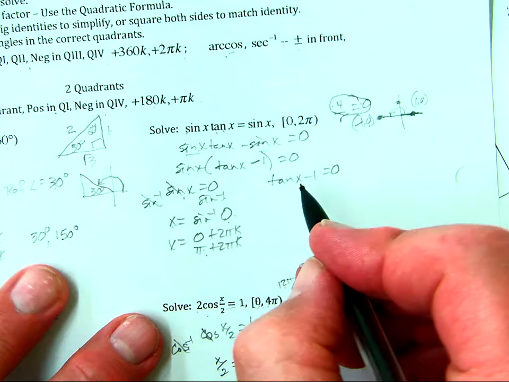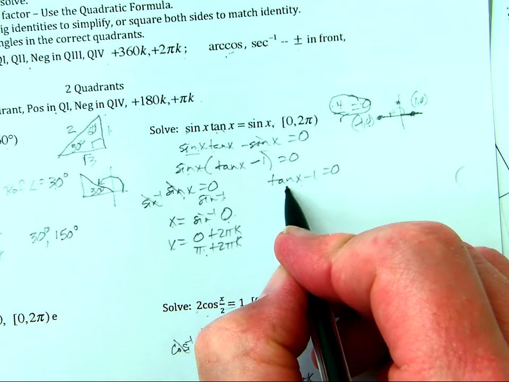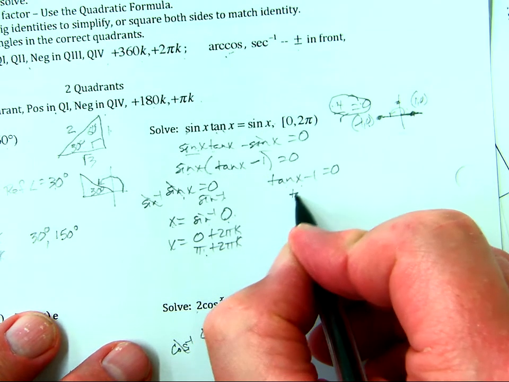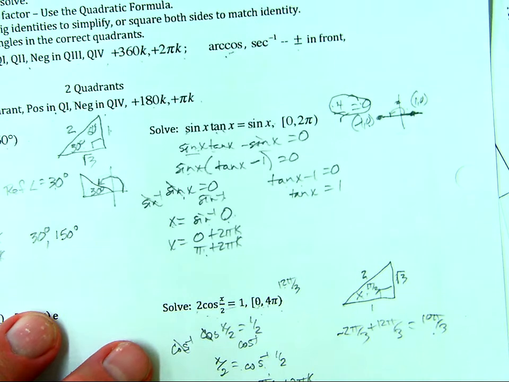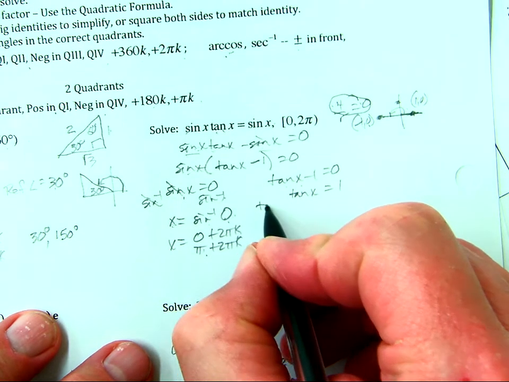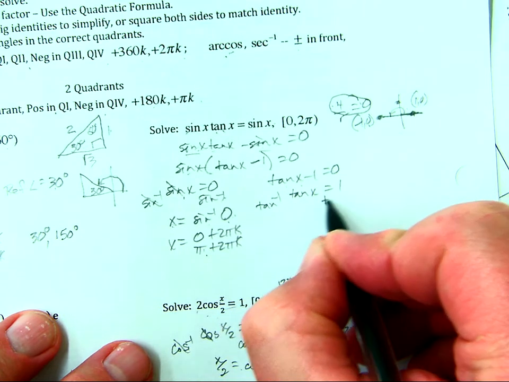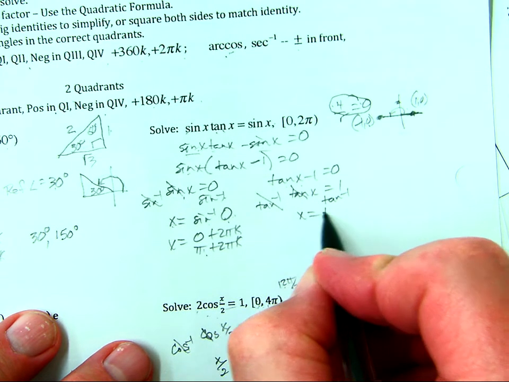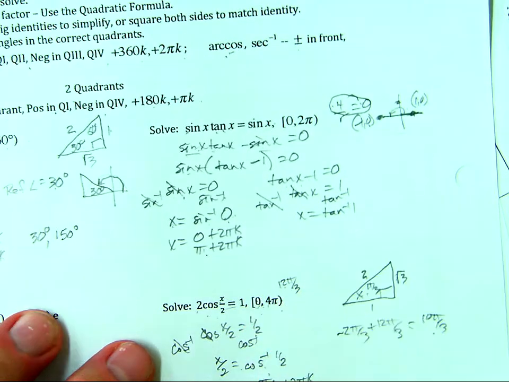Okay, let's look at this one. See a single trig function, just tangent. Let's isolate it. Let's move 1 to the other side. So we isolated the tangent. Now we need to take the inverse trig function. We're going to do inverse tangent of both sides. That cancels that out. So x equals the inverse tangent of 1.